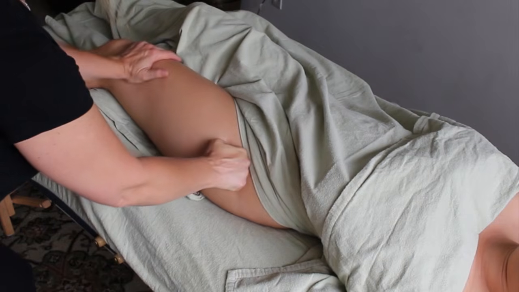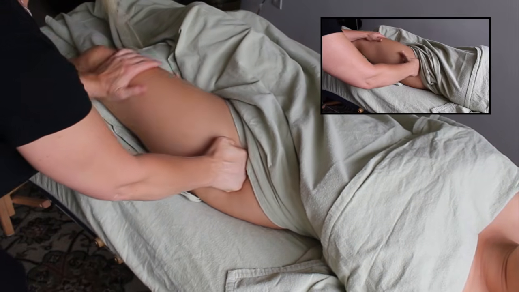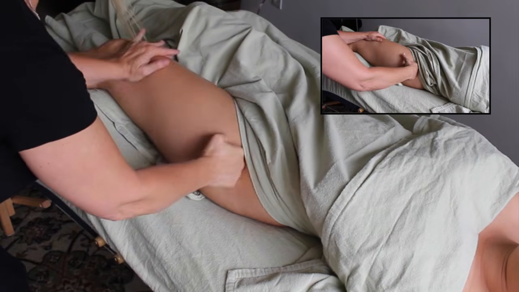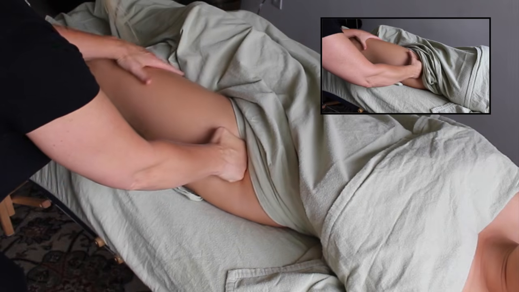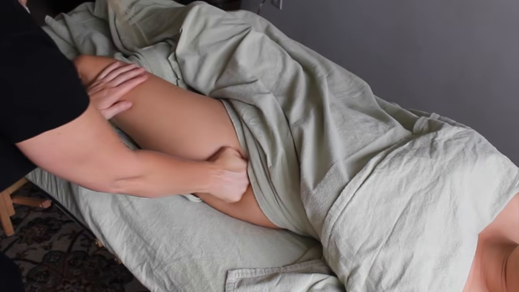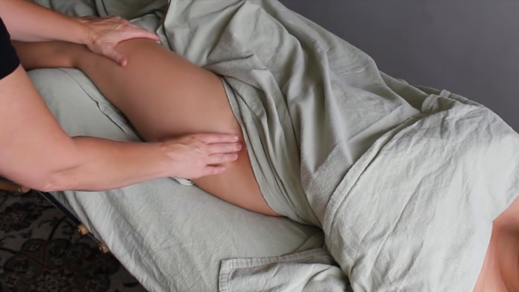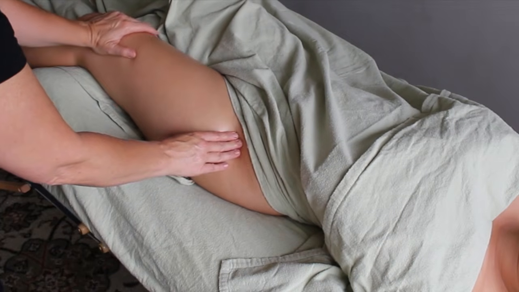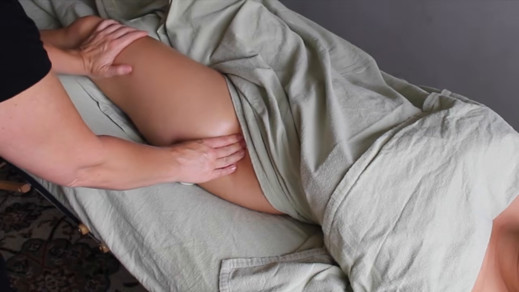Oftentimes when we work with a client, we find that they've got a muscle firing pattern that is dysfunctional. What I'm doing here with this technique is retraining the muscle how to relax and how to move. By alternating combined forces of passive range of motion with compression, with any muscle, we can help to reset a firing pattern with that muscle.